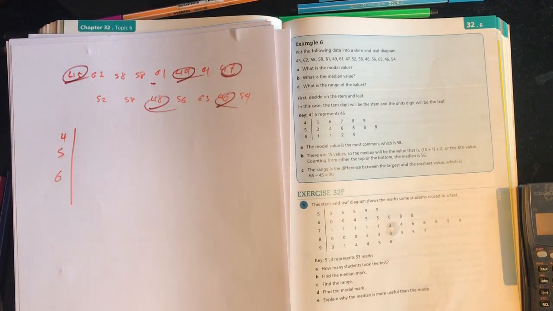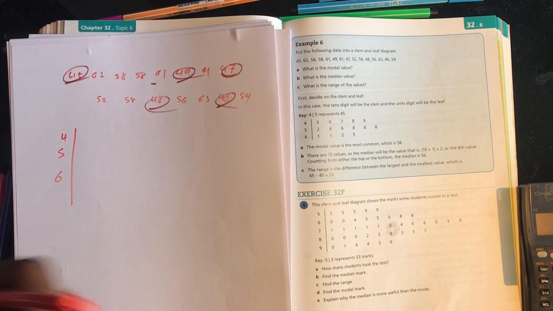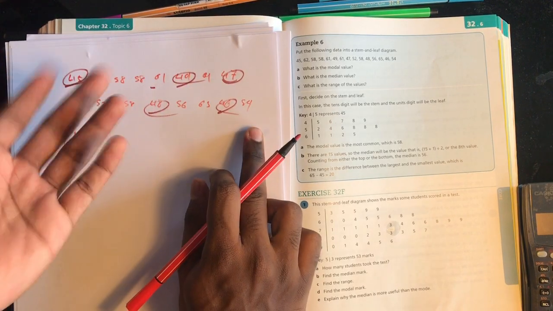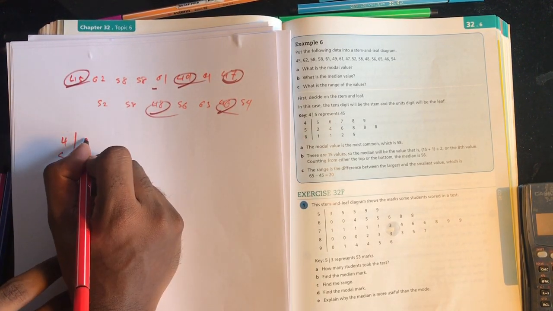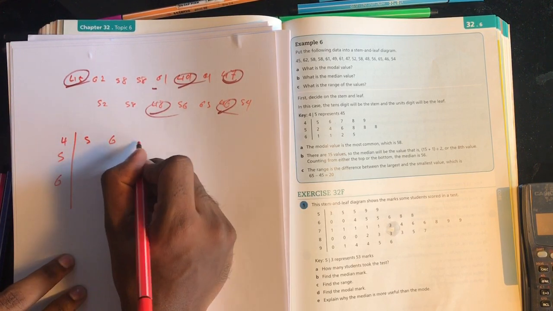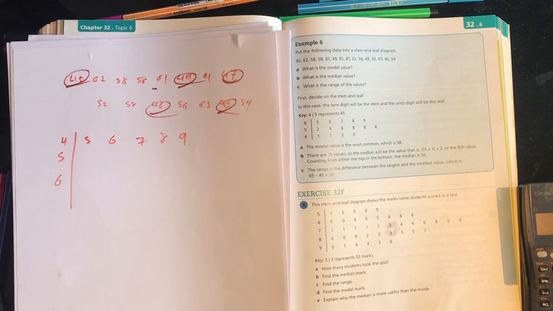Did I circle everything? So I think 1, 2, 3, 4, 5. So what will happen, all these 40s numbers have the 40 in common, right? So I will extract the 40 and just put the number inside. So I have 5, 6, 7, 8, 9. This is how a stem leaf diagram works.